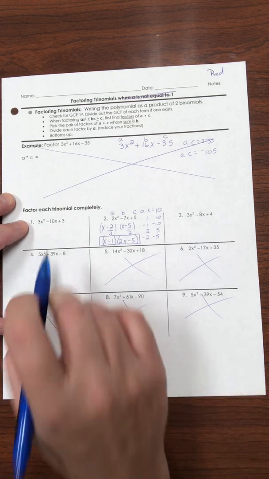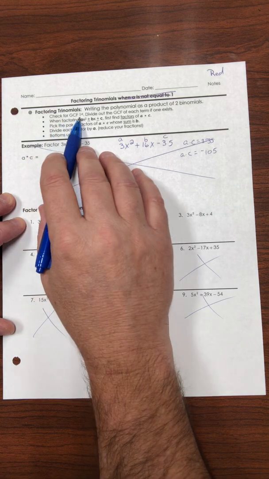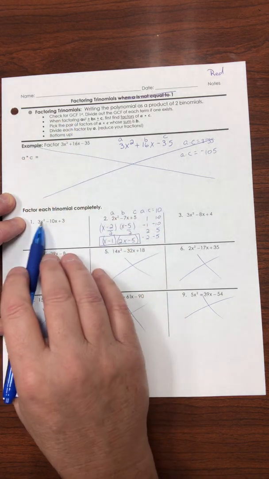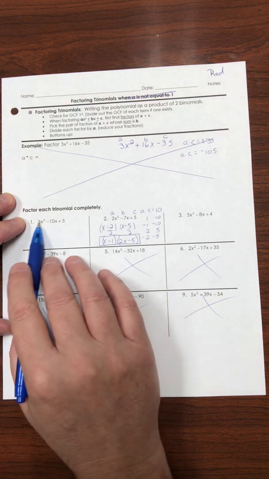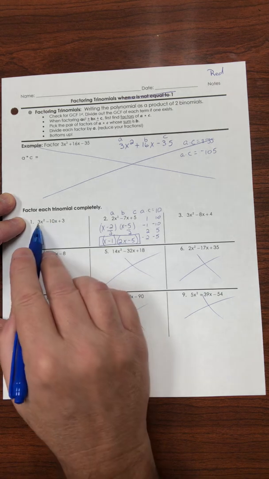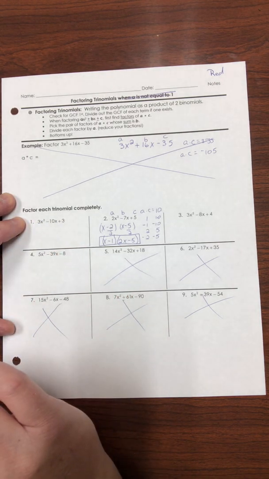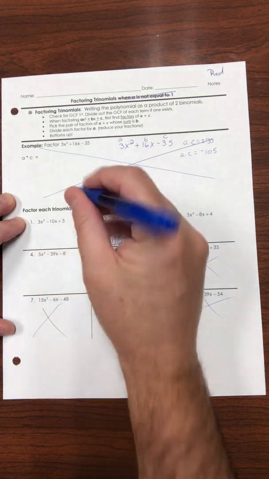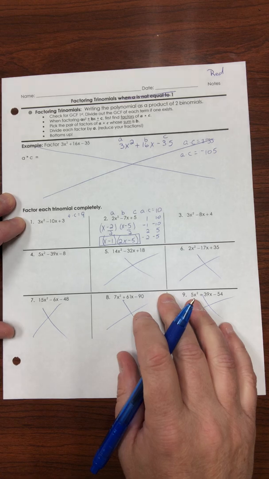Let's do another one. So 3x squared minus 10x plus 3, we're going to check for GCFs. It does not have one. 3 doesn't go into 10, so I can stop right there. It does not have a GCF, and there's no other numbers that go into 3. Next, we're going to do a times c. Well, 3 times 3, a times c gives me 9, okay?